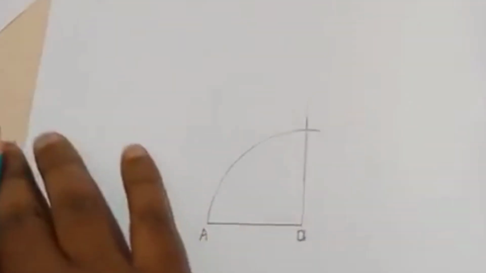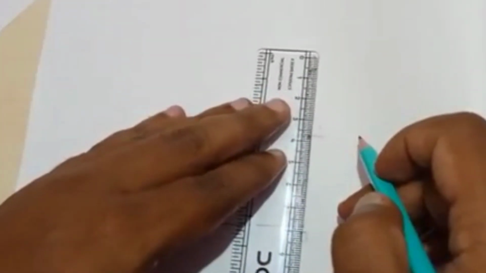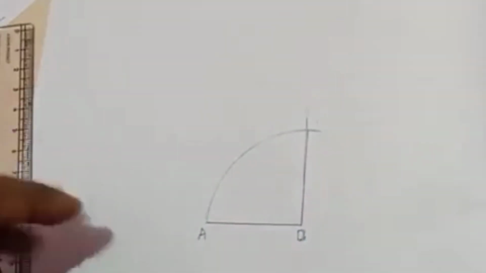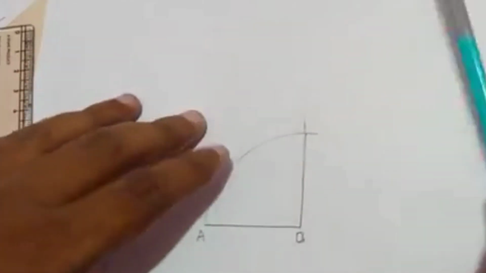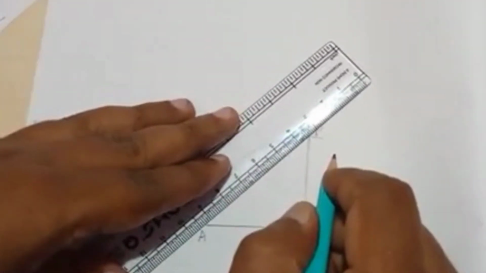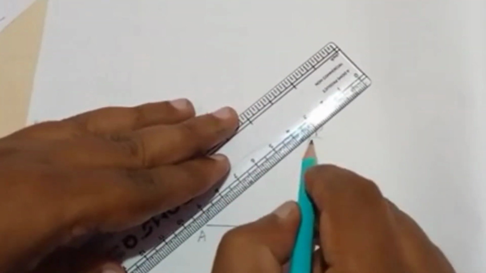Now we need to join. This is the point we're getting, this is P. Join point P and A.